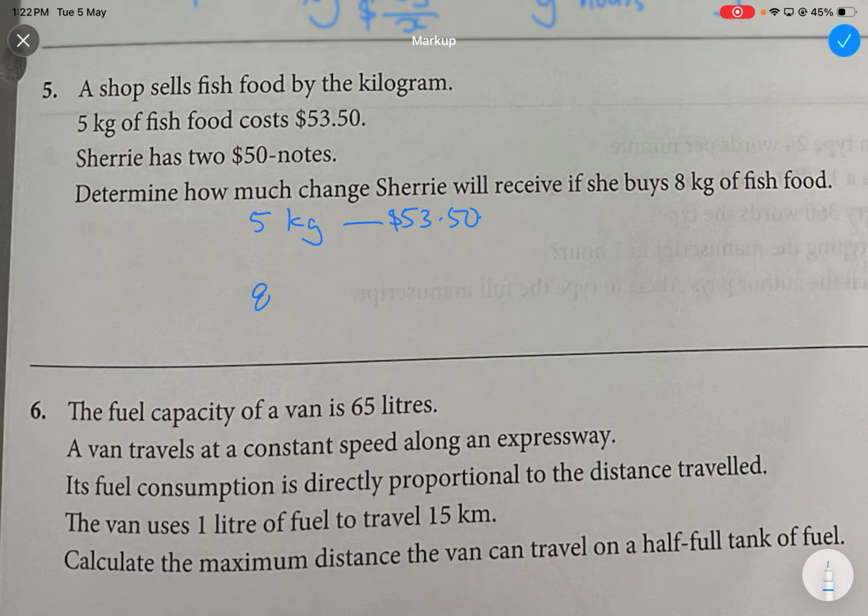So in the end, I want 8 kg. I know 5 kg how much. I want to know 8 kg how much. I cannot straight away go, never mind. I go 1 kg first.